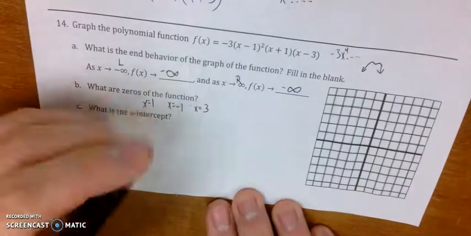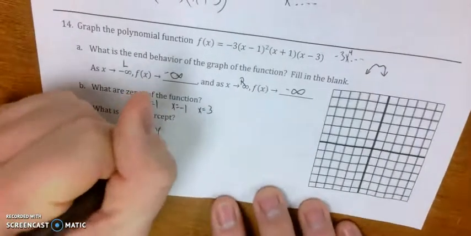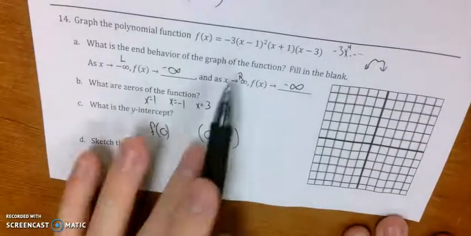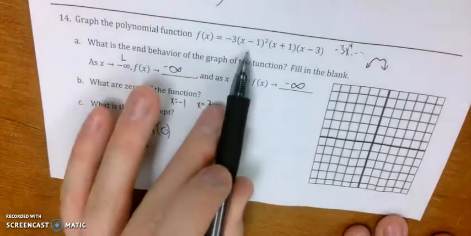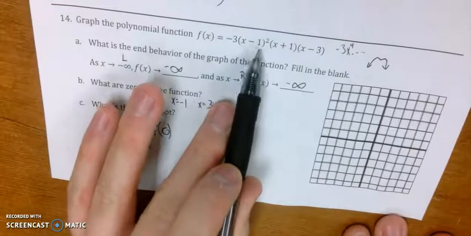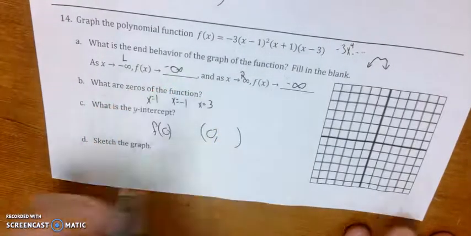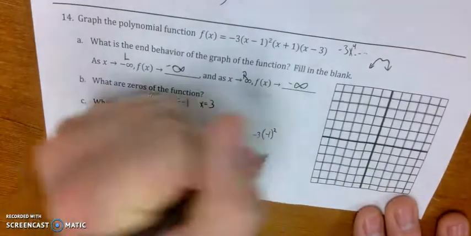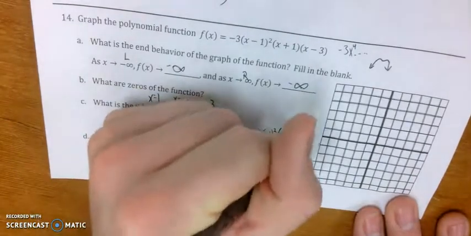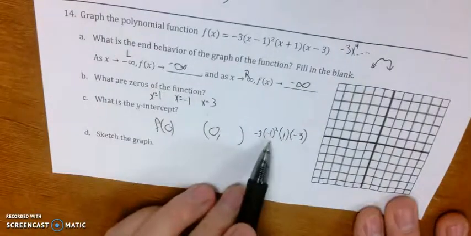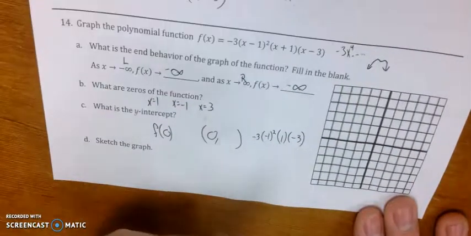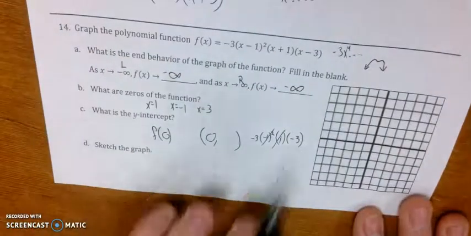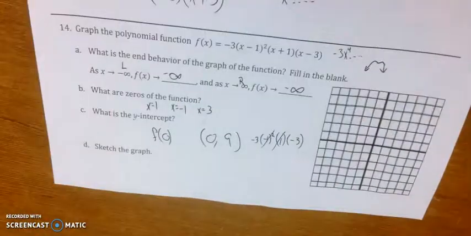What is the y-intercept? Well, the y-intercept is always just f of 0, right? So if we plug in 0 for x, what do we get? Well, this would be -3 times -1 squared times 0 plus 1 is 1 times -3. So -3 times -1 squared times 1 times -3. -1 squared is just 1 times 1. I can kind of ignore those because they're not going to do anything. -3 times -3 is going to be positive 9.